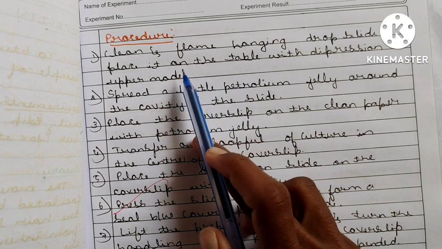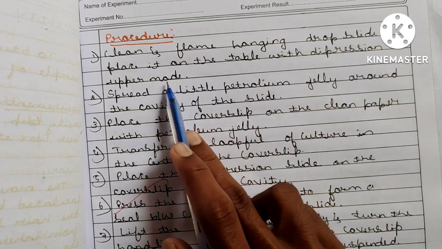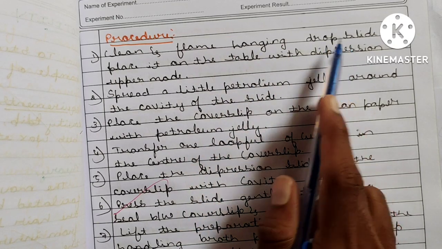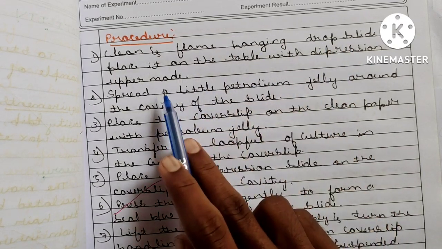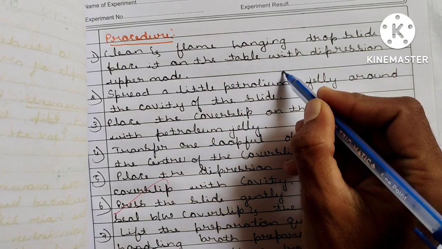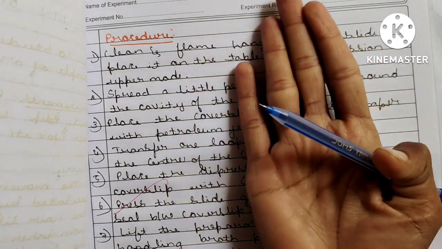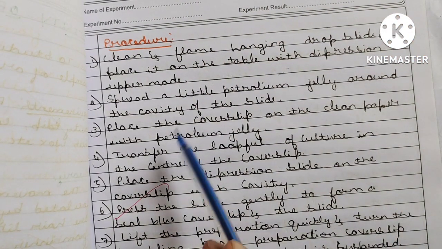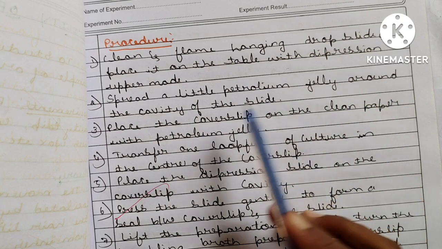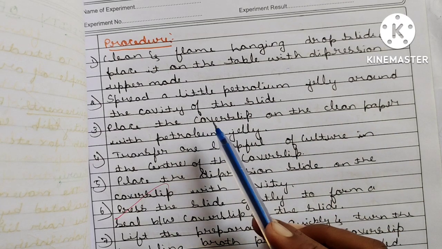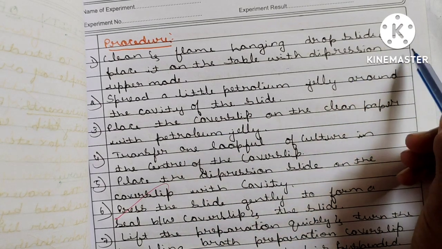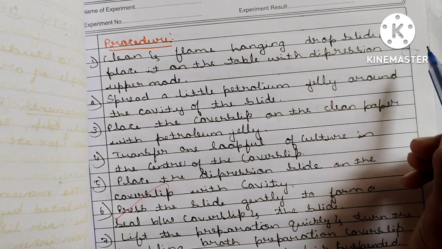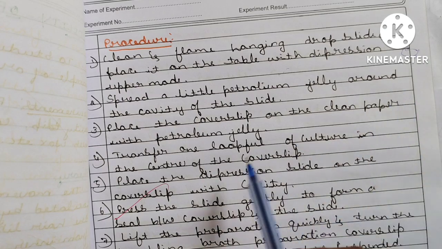See, clean and flame the hanging drop slide, that is the cover slide. Place it on the table with the depression on the upper side. You have to keep that depression on the upper side, like this. After that, spread a little petroleum jelly around the cavity of the slide. You take the cavity slide, then add 1 drop, 2 drop, 3 drop, 4 drop at the 4 corners, petroleum jelly like Vaseline.